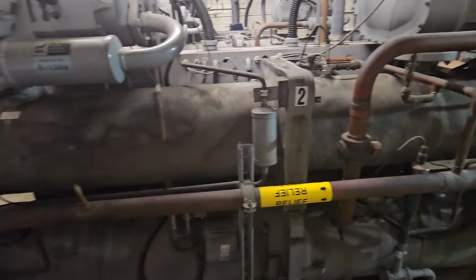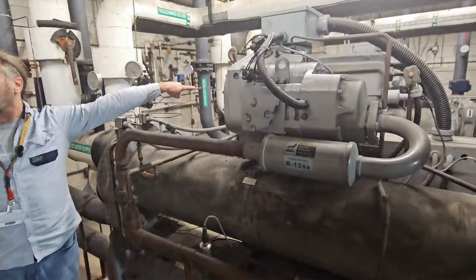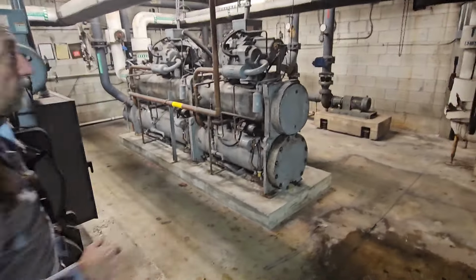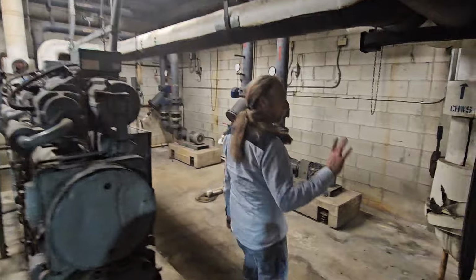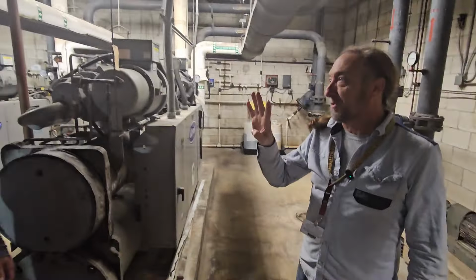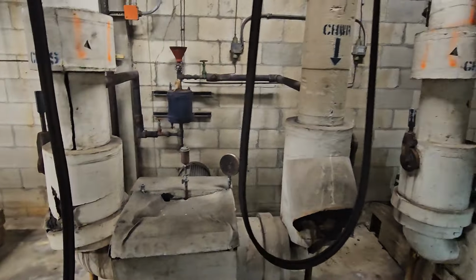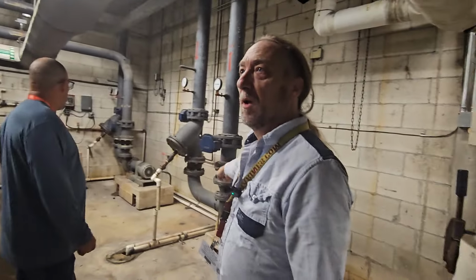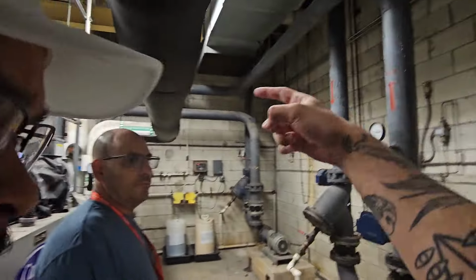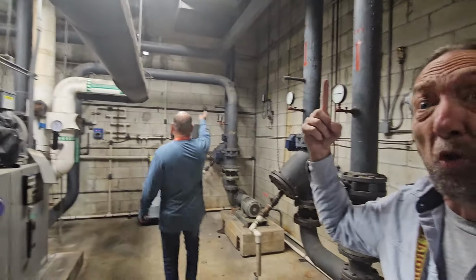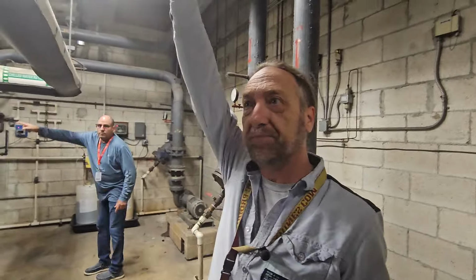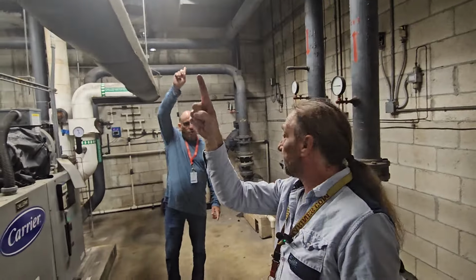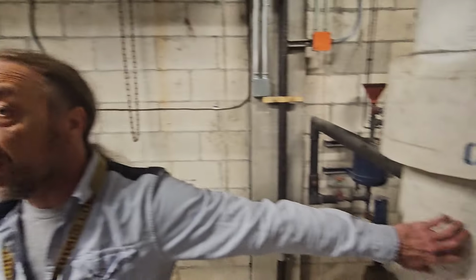2 compressors. Another machine over there. Okay? Now come over here. 4 water pumps. 2 chilled water. 2 condenser water. Where does this go? Where does the water go from here? This goes to the roof. The thing I just showed you. The roof, the techo. This goes to the evaporators.